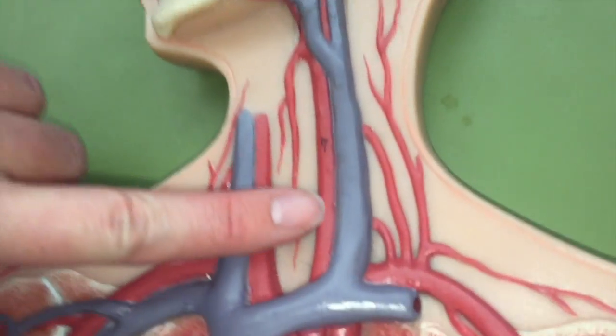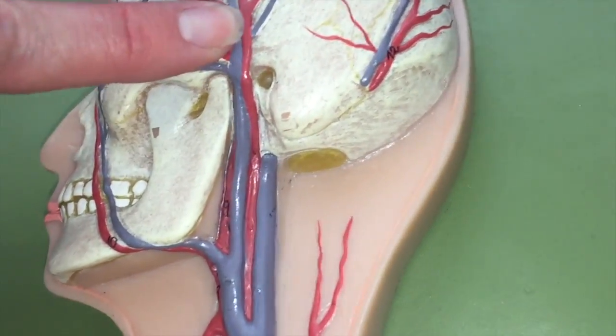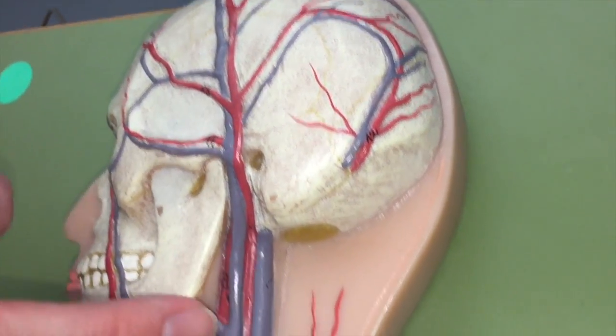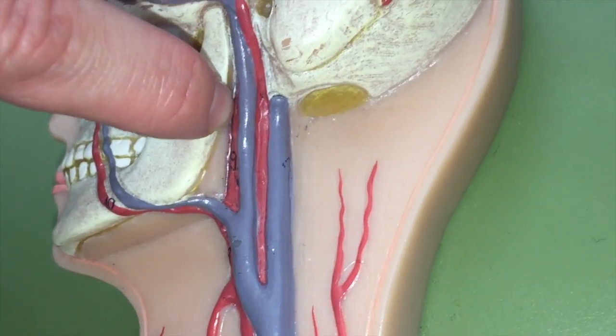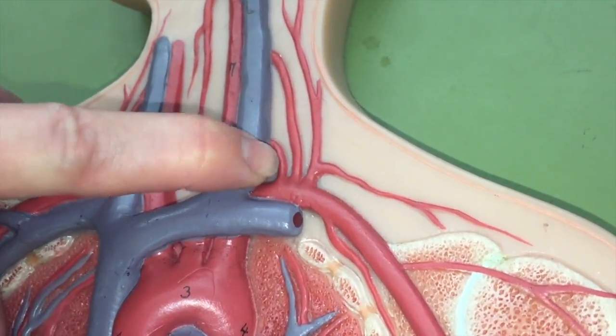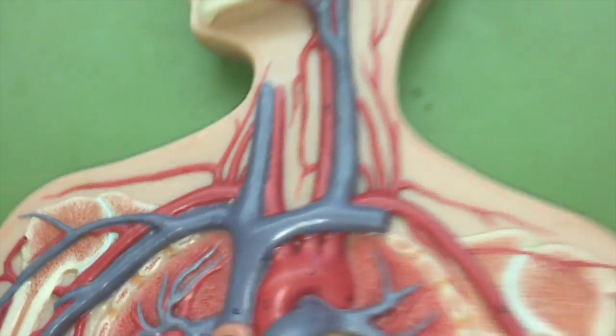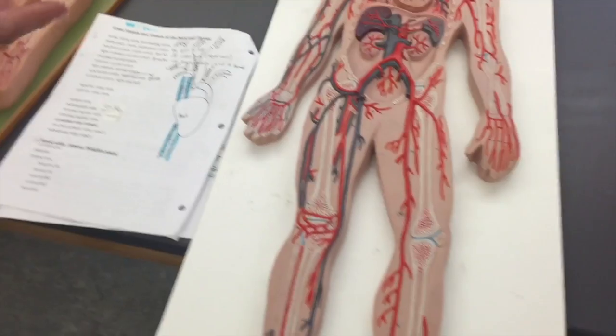This guy, again, is going to be your left common carotid artery coming up. The one that stays on the outside of the skull is going to be your external carotid artery, and the one that goes in and feeds the brain is going to be the internal carotid artery. This one right here is going to be your vertebral artery, and over here is going to be the one on the other side, basically, right vertebral and left vertebral. All right, going back to the heart.